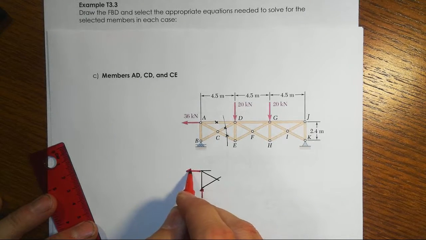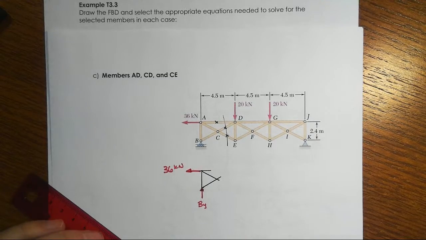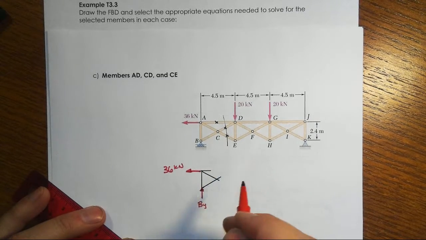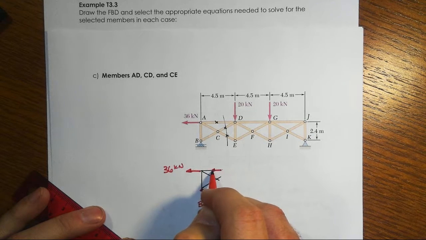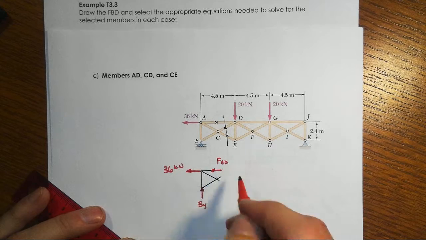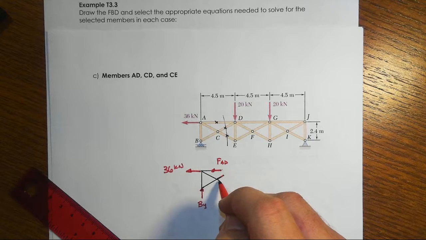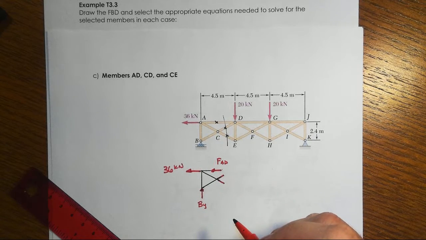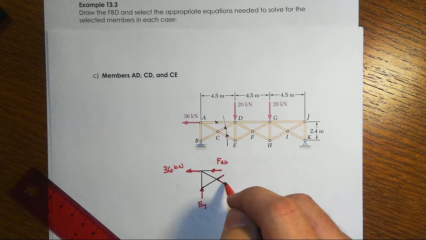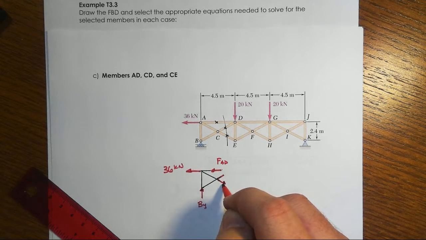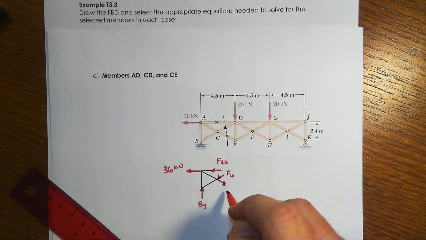Now, we have the applied horizontal force at A, that's 36 kilonewtons, and we have these three possible chord forces. Typically the top chord is in compression, so I'm going to show it that way. The diagonals are a little tricky to guess, other than I've got By, a big force going up, so I'm going to guess that CE has a downwards component, and likewise CD.